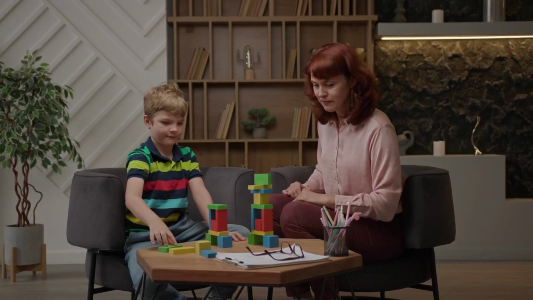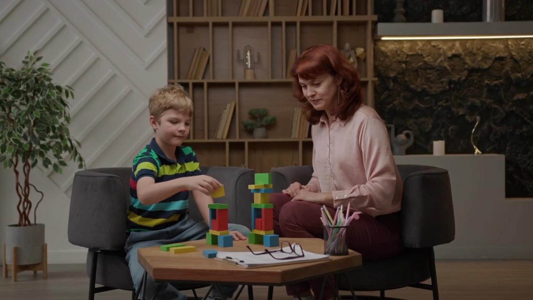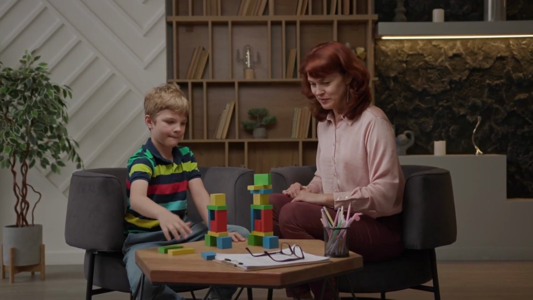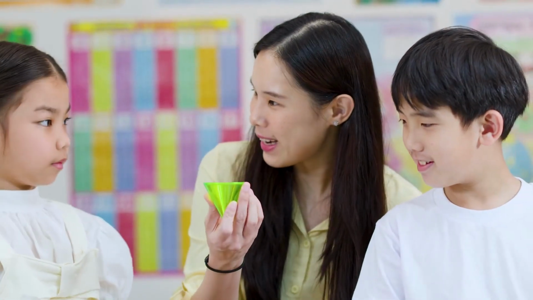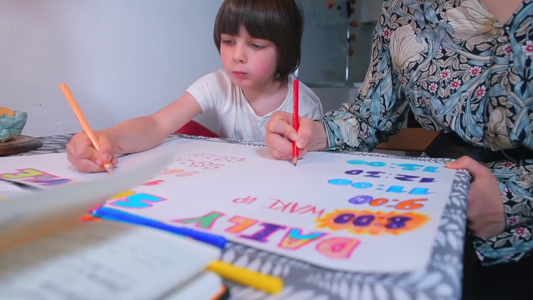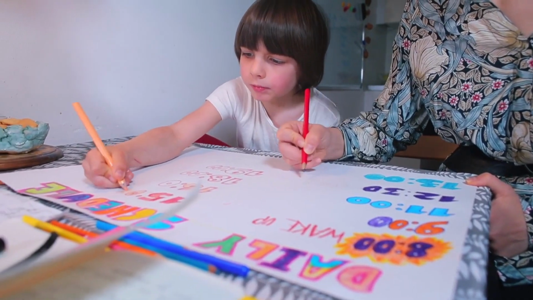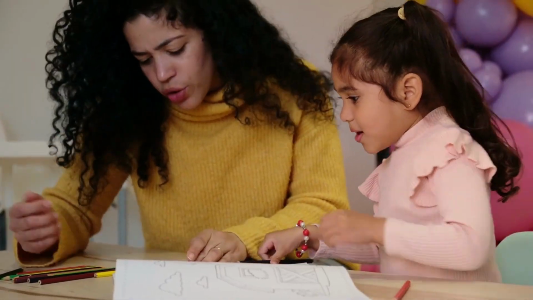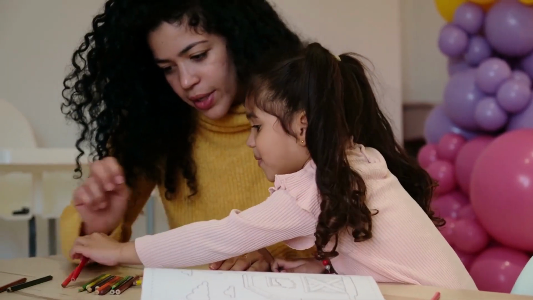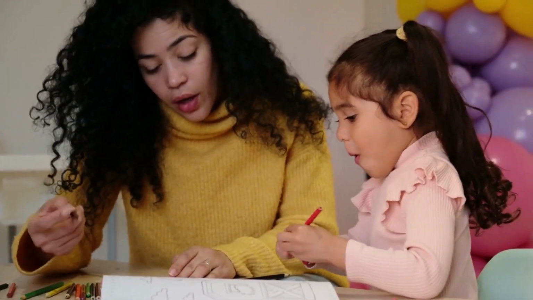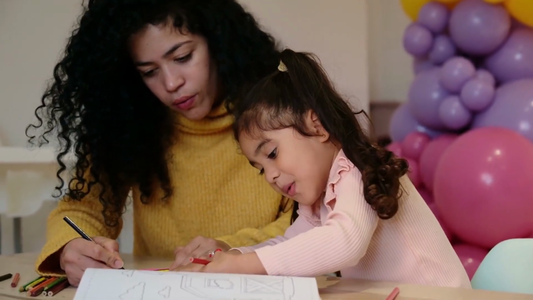Let's move into the first of the 3 main teaching methods, DTT, Discrete Trial Training. This is one of the most well-known and widely used approaches within ABA therapy. DTT is a highly structured, teacher-led method, and the key word here is structured. Skills are broken down into the smallest possible steps, called discrete trials, and each step is taught one at a time with intention. Here is how a typical DTT session looks.